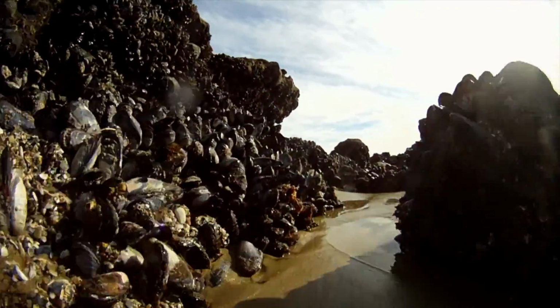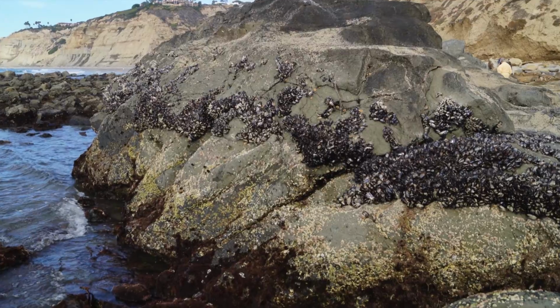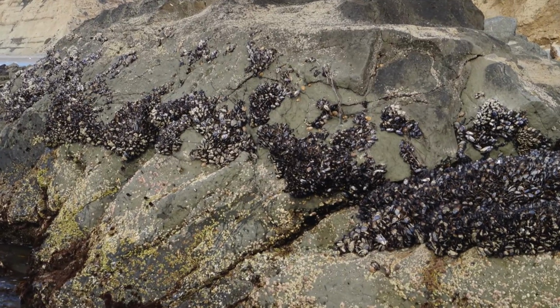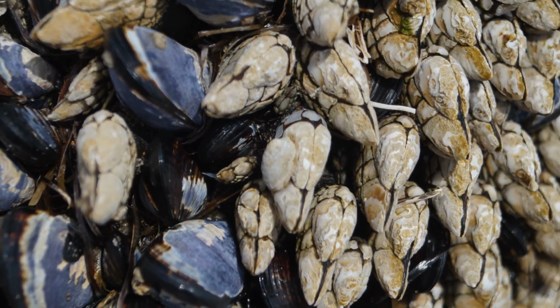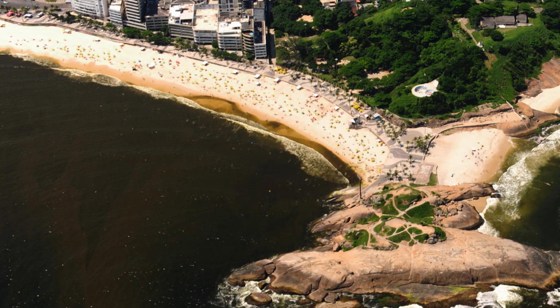On this episode of Life in a Tide Pool, find out why these animals live in this narrow band, why they only seem to grow in clumps, and why you should never eat local shellfish when the ocean looks like this.